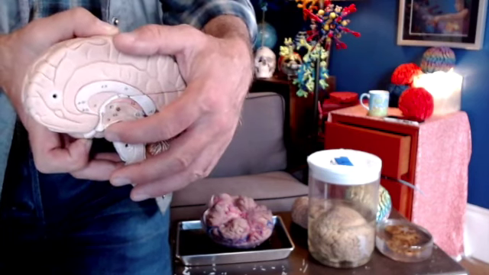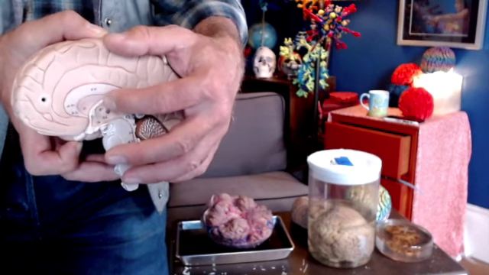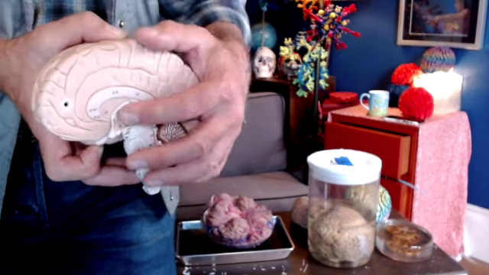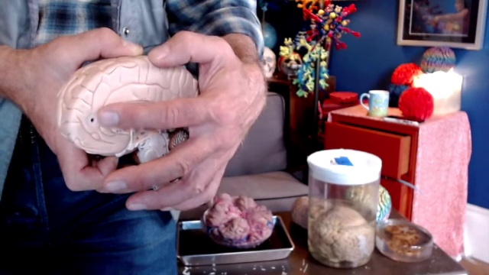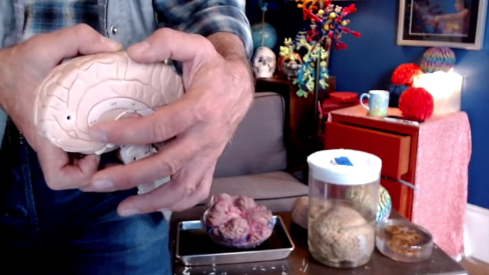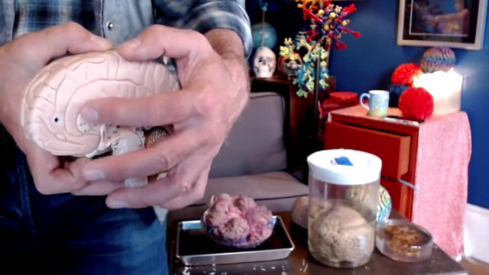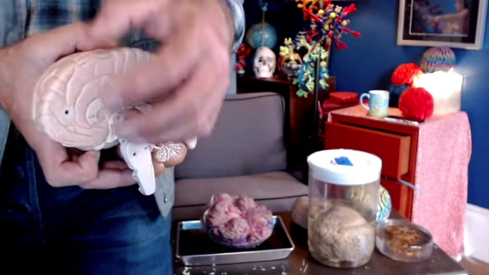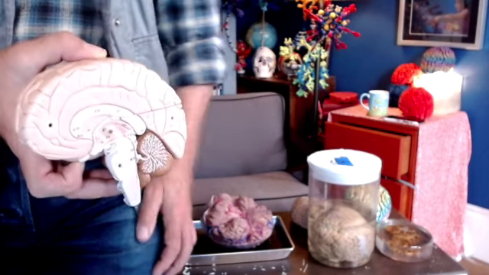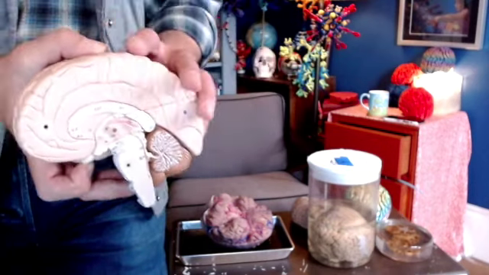And so it's going to send projections from the hypothalamus to the thalamus, and then from the thalamus into this anterior cingulate gyrus.